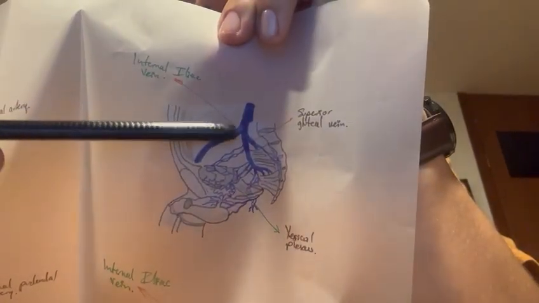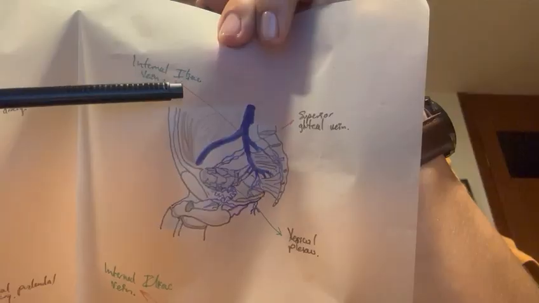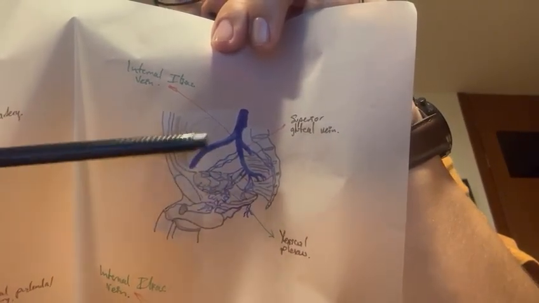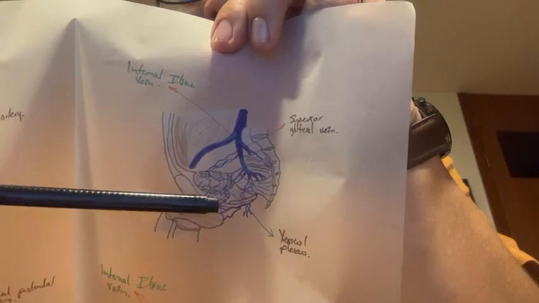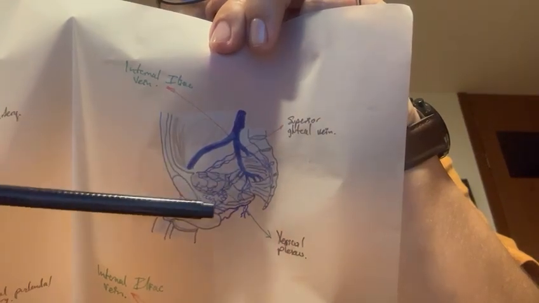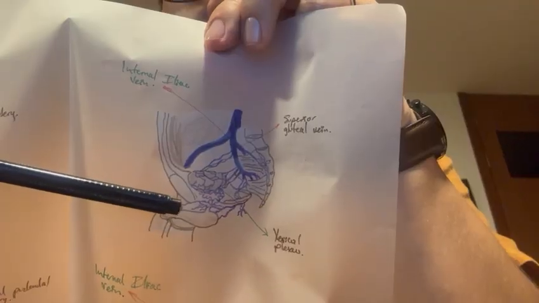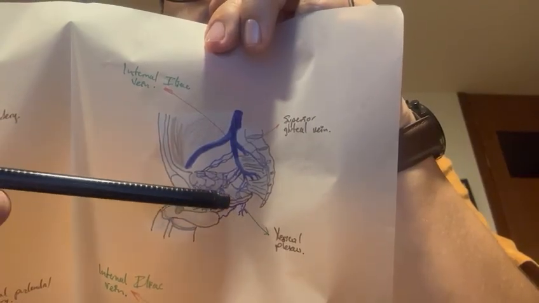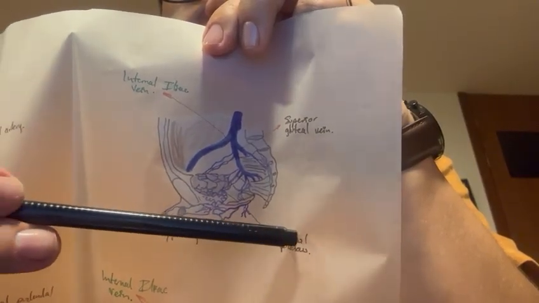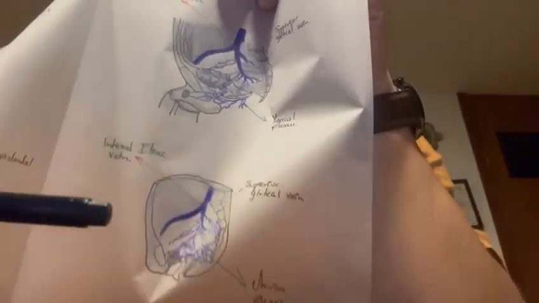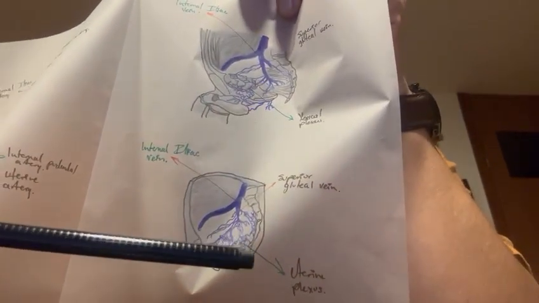This is the internal iliac vein that drains all the blood from the vesical plexus, and in females the uterine plexus.